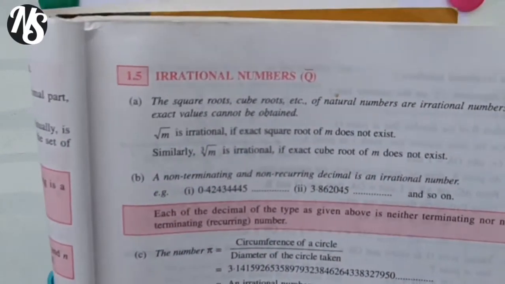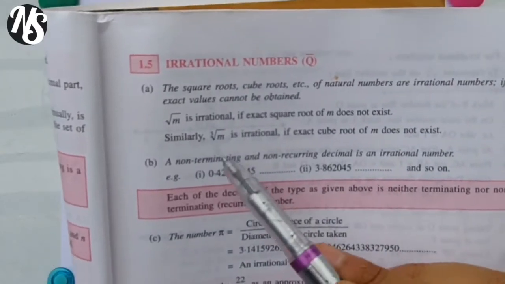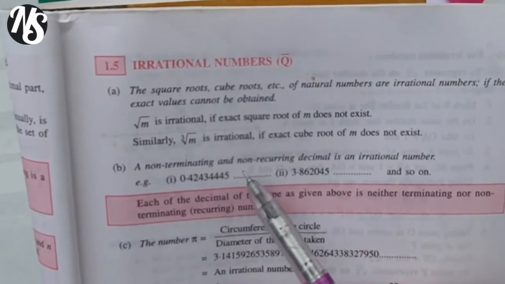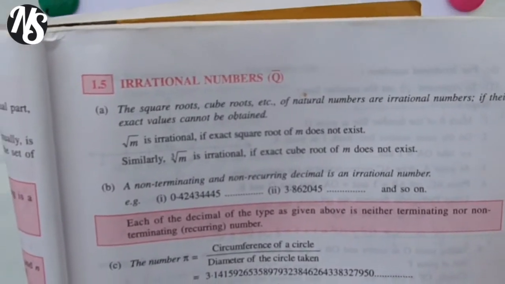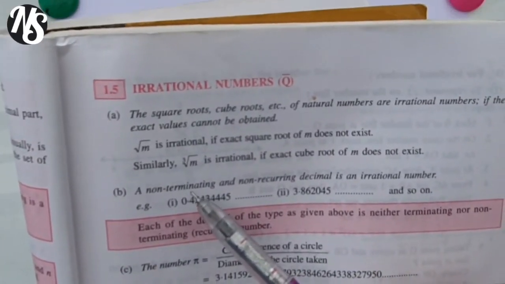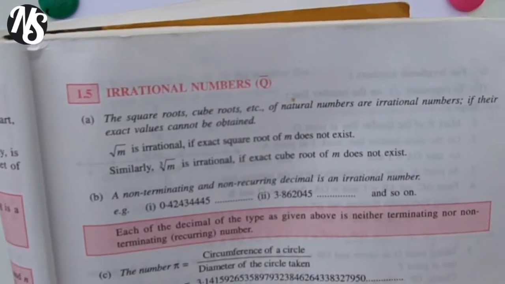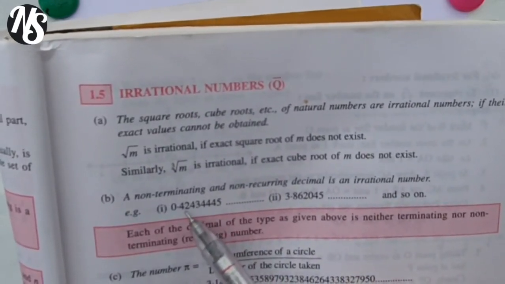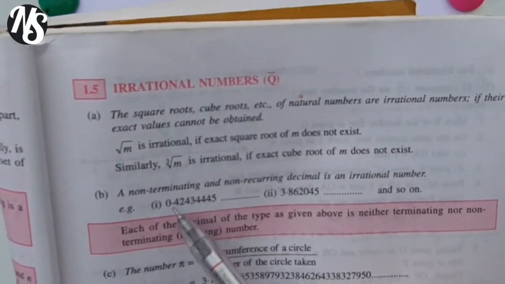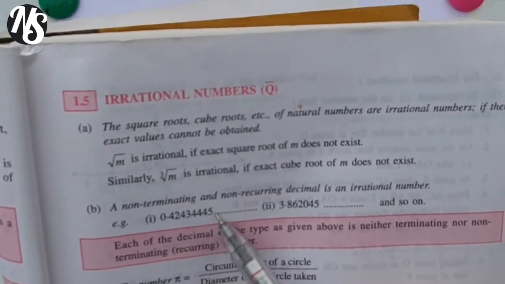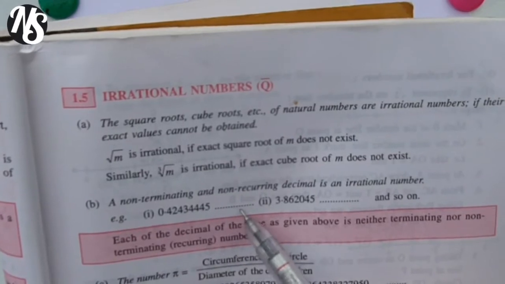Let's see the second definition. It says a non-terminating and non-recurring decimal is an irrational number. I have already told you what non-terminating and non-recurring mean, right? Non-terminating is this particular one. See, this is the example given to you. Here this goes on and on and on.